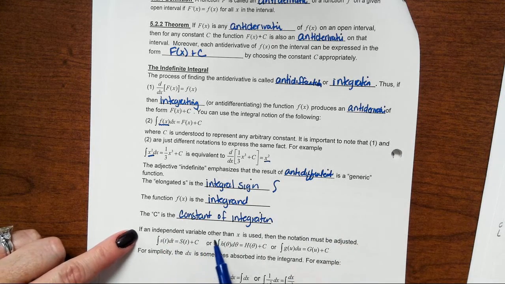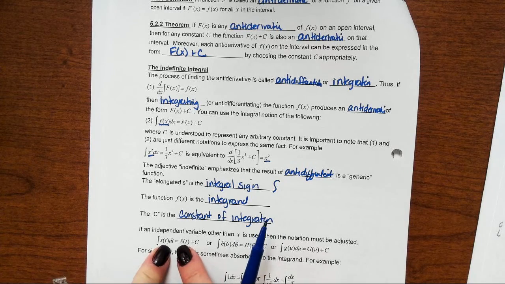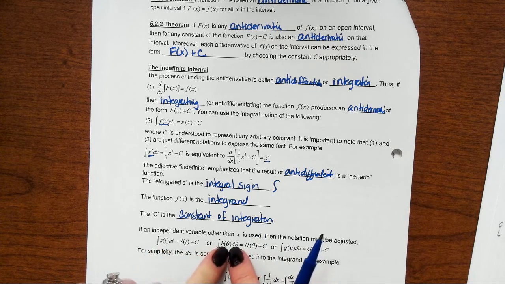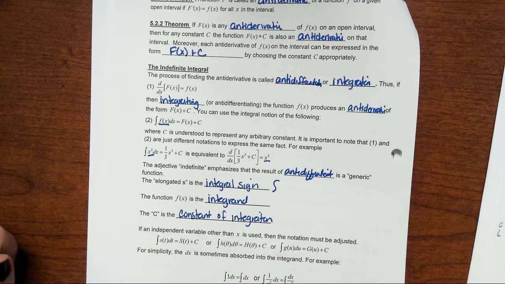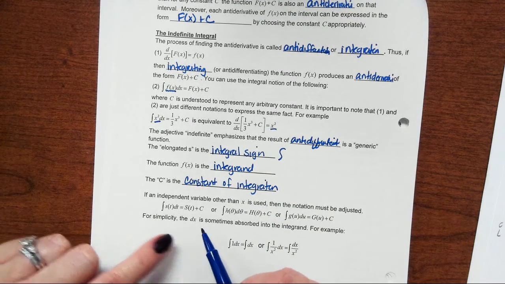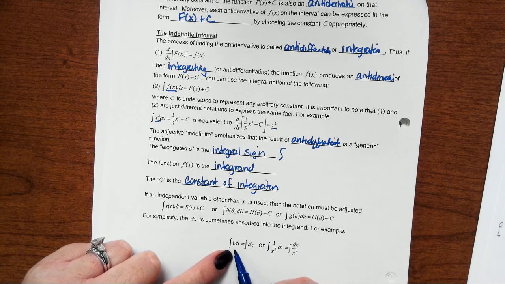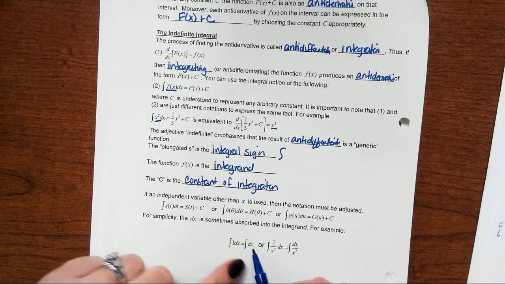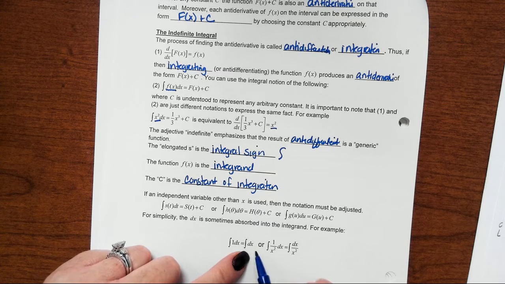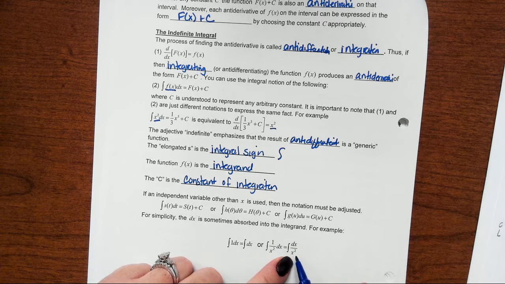Again, if an independent variable is used other than x, then the notation may be adjusted. If you have an independent variable t, theta, or u, we may not always be dealing with x's. For simplicity, the dx is sometimes absorbed into the integrand. For example, if you're trying to integrate plain old 1 dx, you'll just see the integral of dx. Or if you have a fraction and the numerator is a 1, you may just see dx divided by x squared.